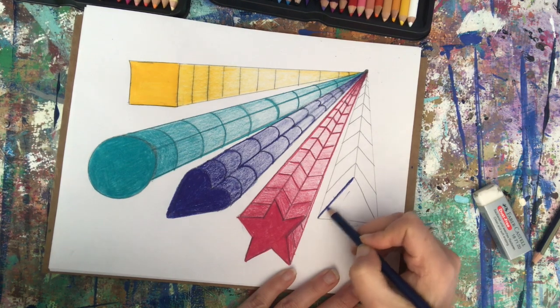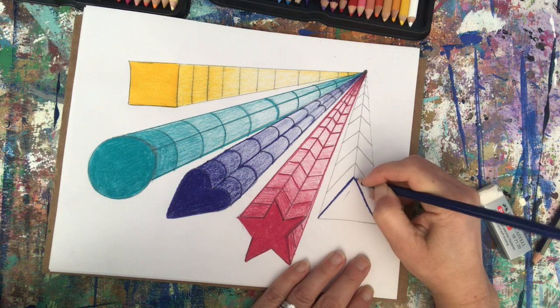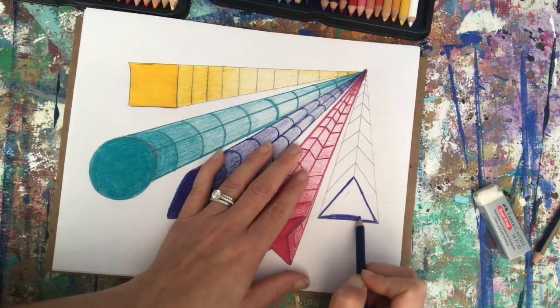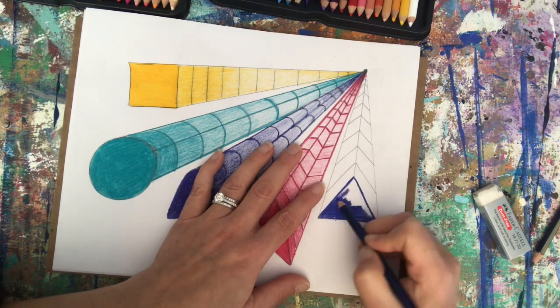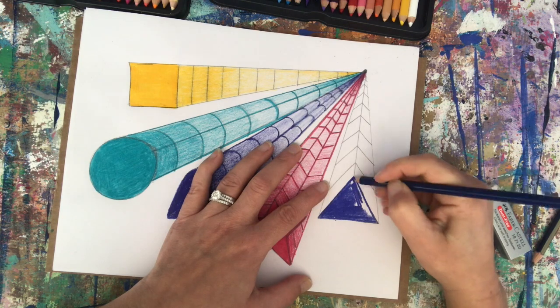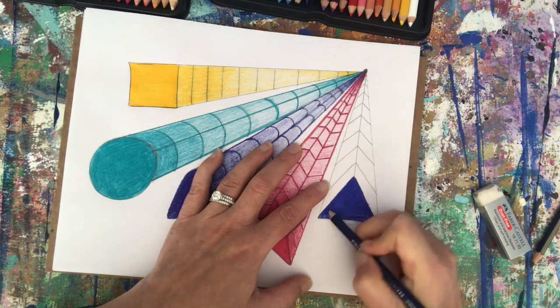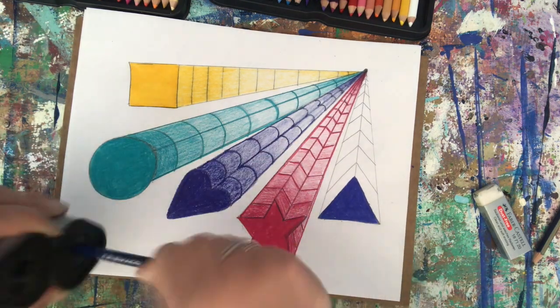Okay, we're on our last one. I'm going to start by outlining my triangle and then pressing down really hard to color it all in. Pressing down really hard so it's the darkest shade. Then this is another way you can draw your lines.